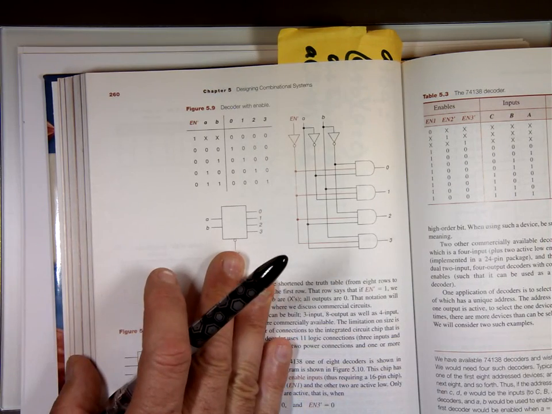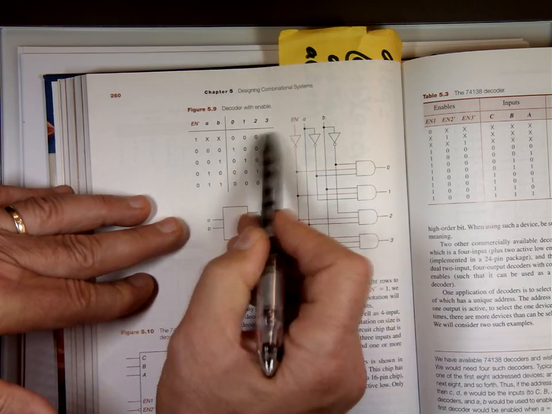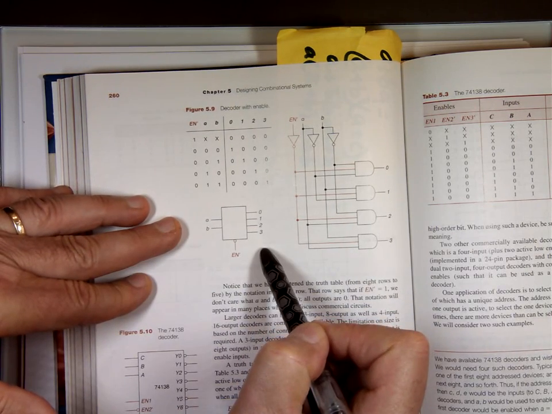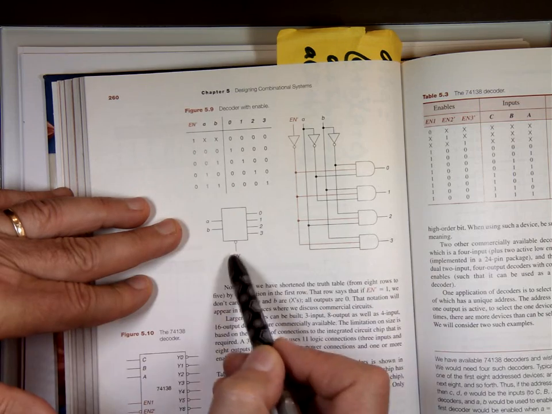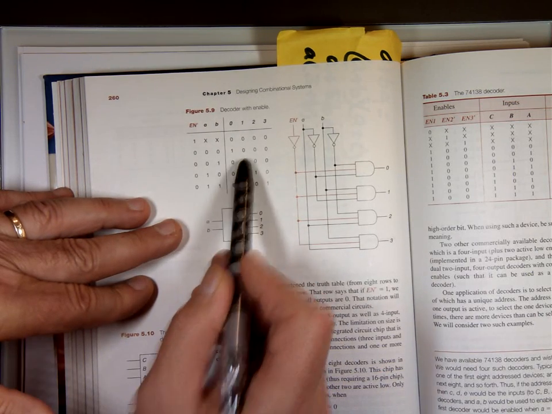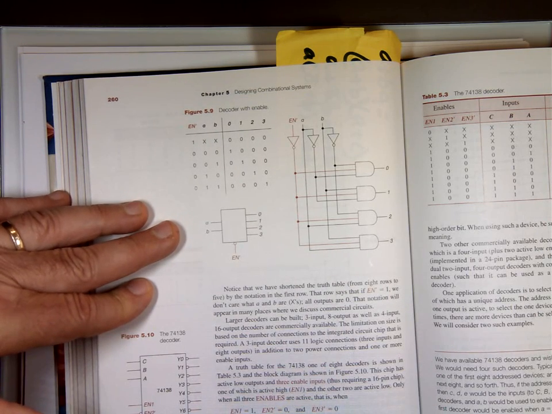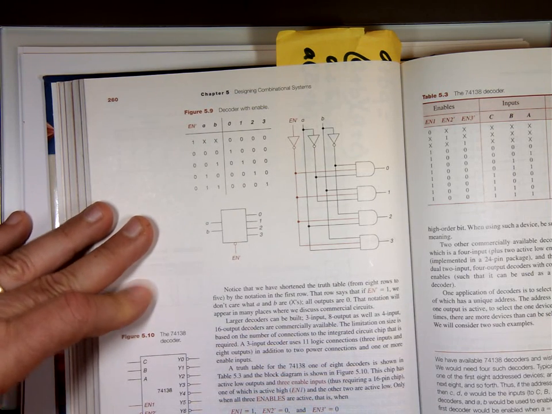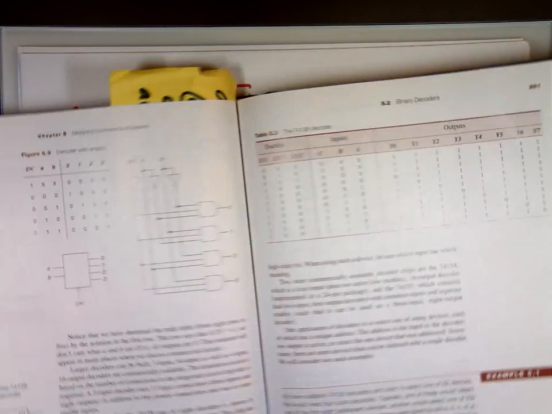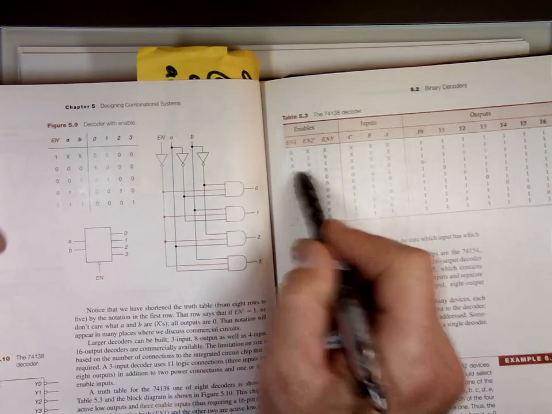That truth table says if you put a 1 here, this one is not working, and these are all low. But once you make it a 0, it depends. If 0, 0, that's the first one. 0, 1, that's pin number 1. 1, 0, pin number 2. 1, 1, pin number 3. That's working. A 3 by 8, the same thing. You better have a 1, a 0, and a 0 for it to work. And that's what this one is showing you.